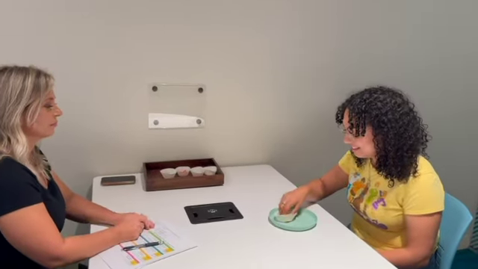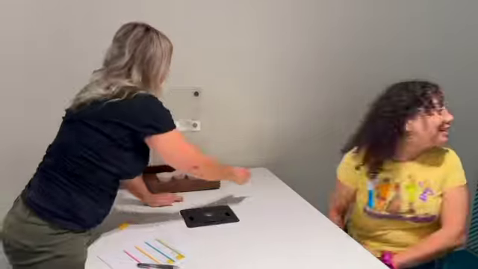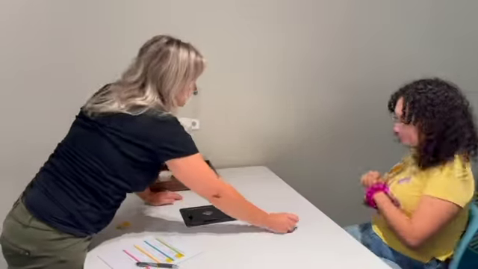Your turn. Try again. You can lick the cheese like this. Your turn.